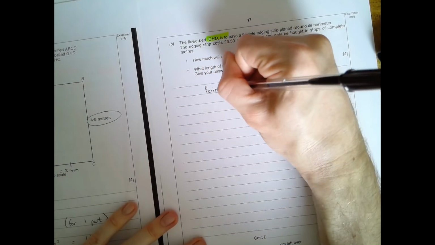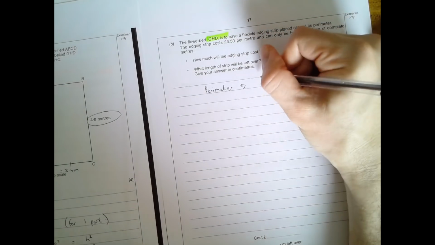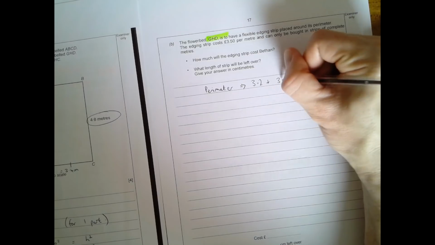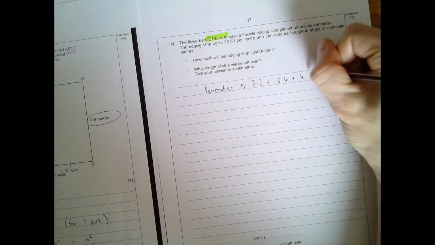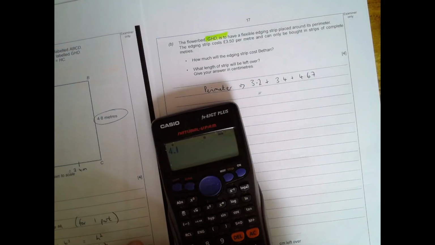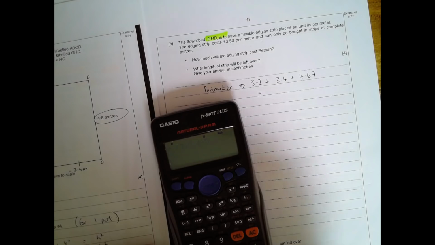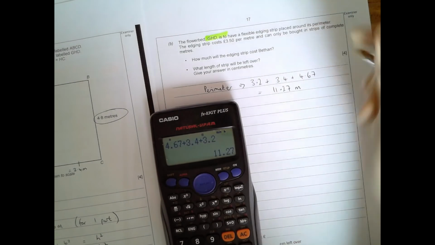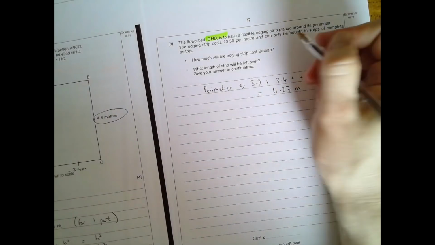I might as well do that because they told me about perimeter. So 3.2 plus 3.4 plus 4.67. That goes into a calculator. Doesn't matter which way, of course, when you add. Comes to 11.27 meters.